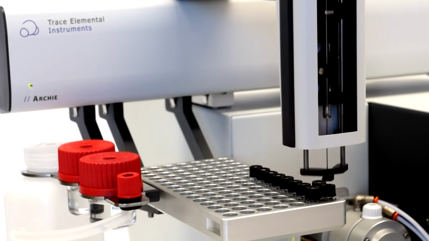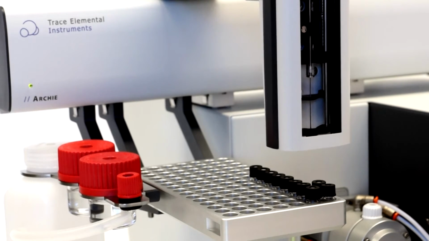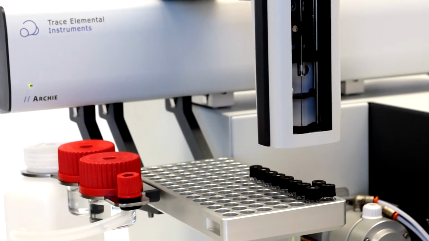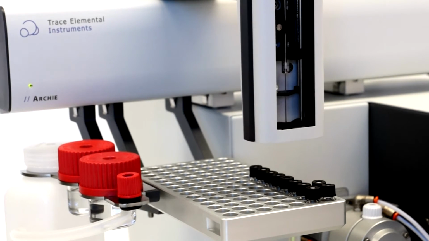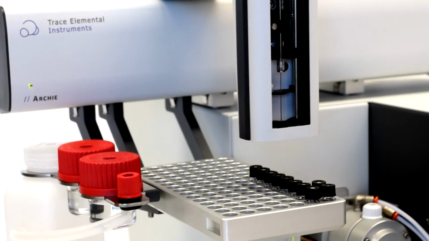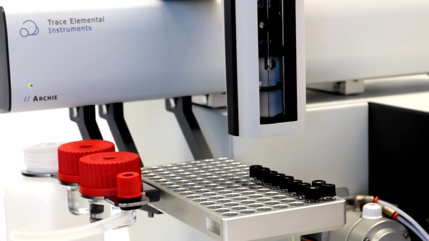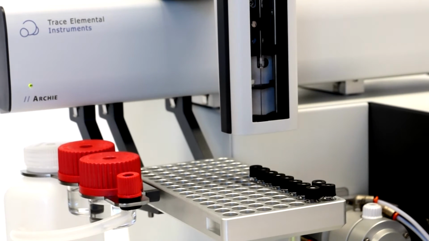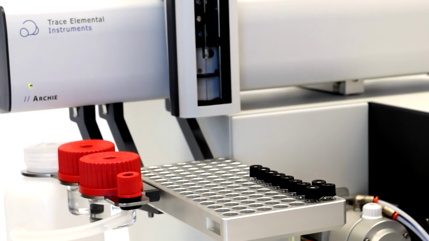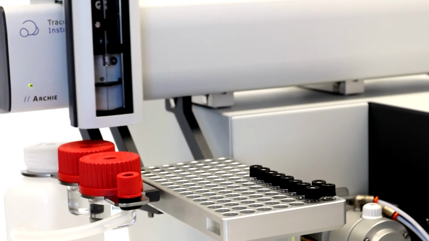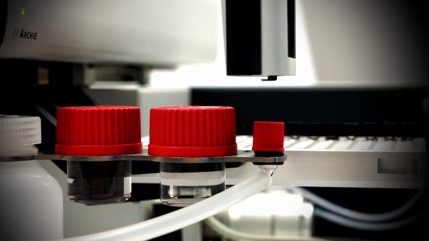The Archie will first check if all vials are present. After checking if all the vials are present, the Archie will clean the syringe before creating the dilutions.